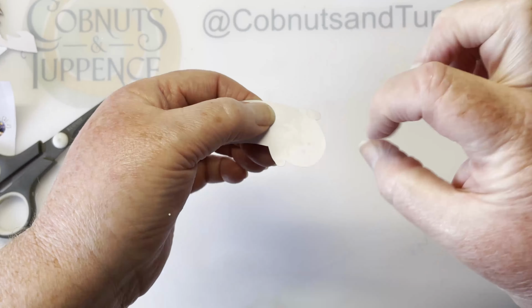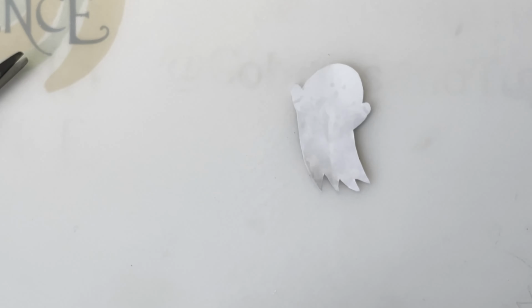I want this to be as flat as possible. I'm just going to straighten this out by running this through my nails. I'm sort of scraping my nail on the back, and it's making it nice and straight. And now I can cover the back with the UV resin. But first I need some gloves.